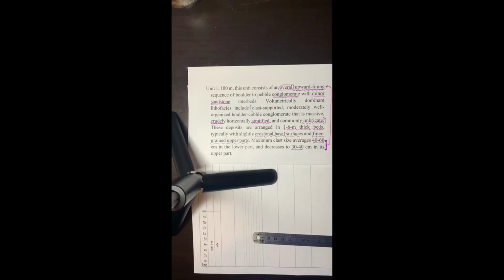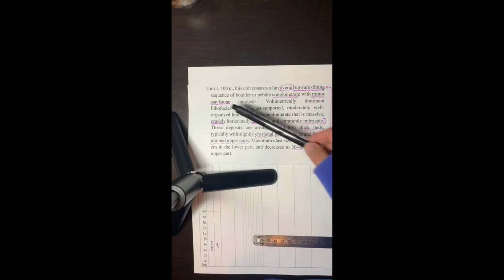Okay, so today during the online conference, there were students asking about how to draw a stratigraphic column on this log sheet. So therefore, I'm making this video to show you how to draw the column on this log sheet, using an example of Unit 1 in Lab 8.